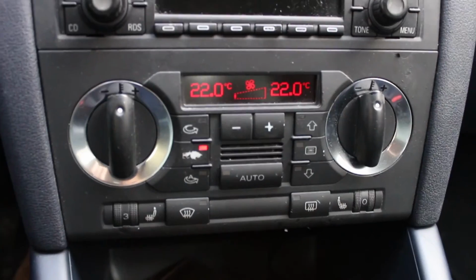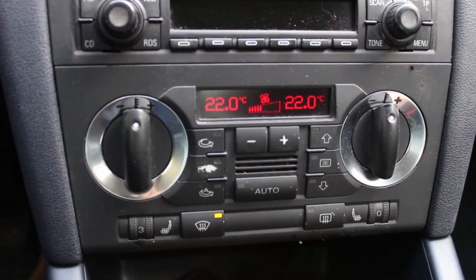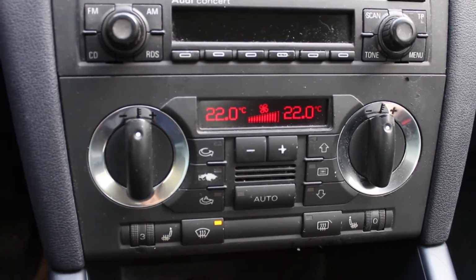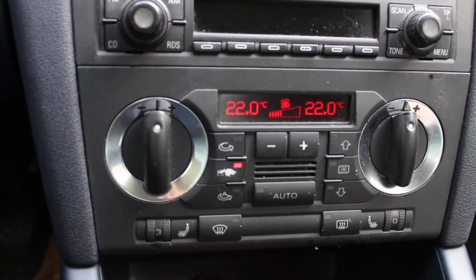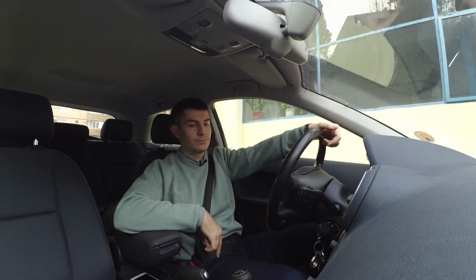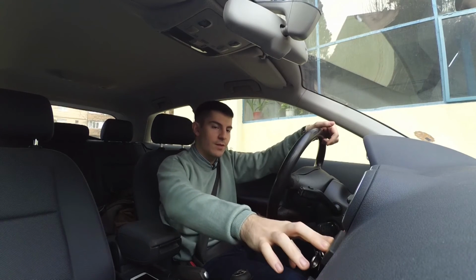You have another 2 buttons, every car has them. Front defreeze, when you press that, AC will start and the ventilation is at maximum. And back defreeze, which basically defreezes the back window of your car. Audi also comes with a cup holder, so it's quite useful.